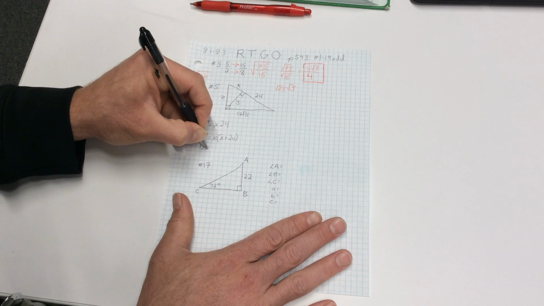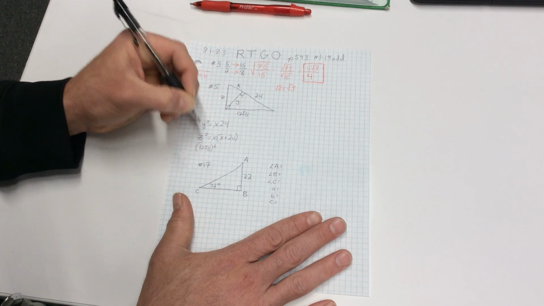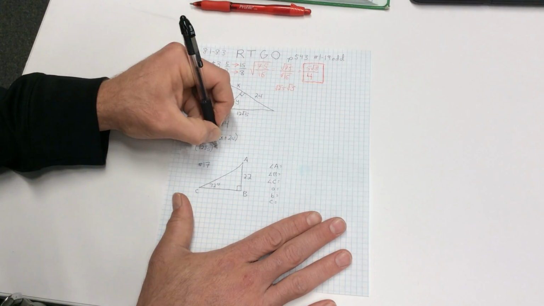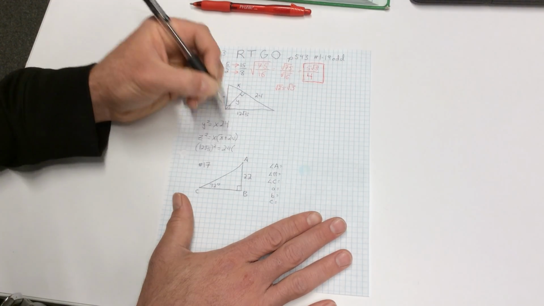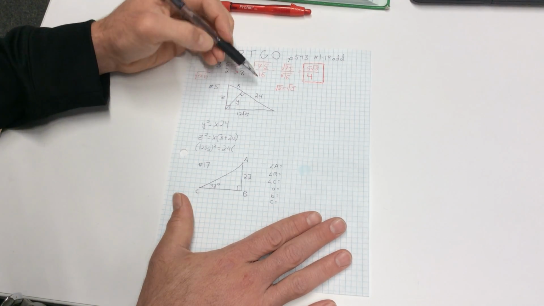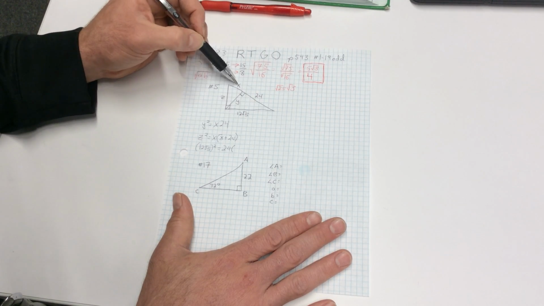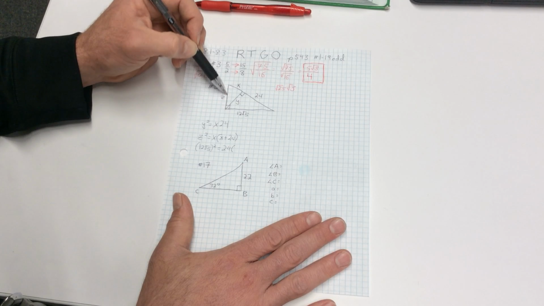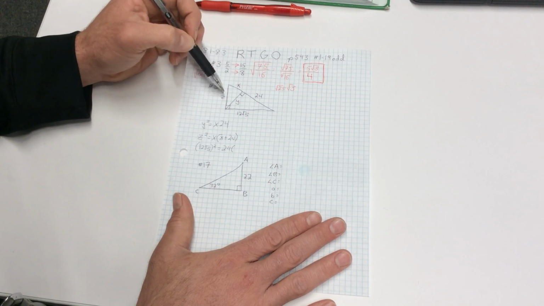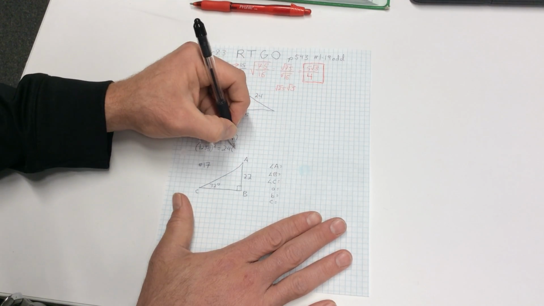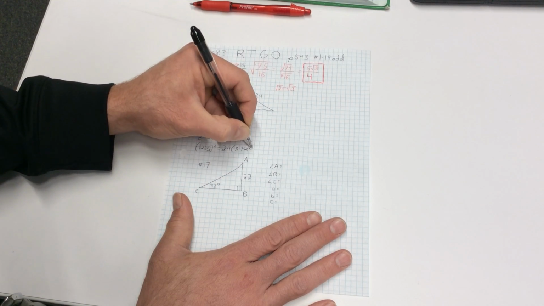So 12 root 5 squared is equal to 24 times the entire side here. Notice for this one, 24 because it's the side that corresponds to this side. I had x here because it corresponded to this side here. So 24 times the entire thing, which was x plus 24.